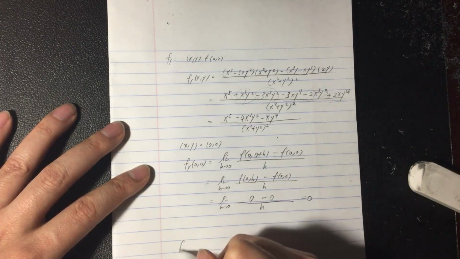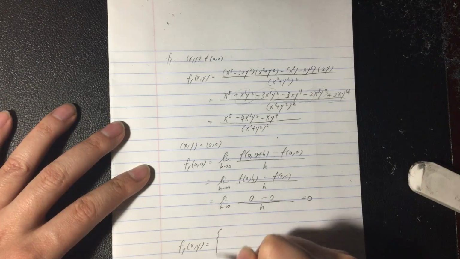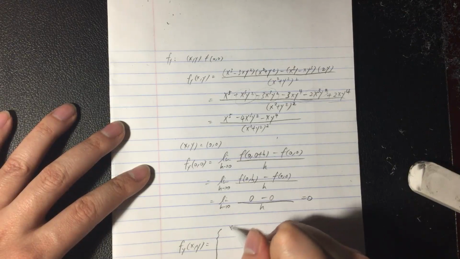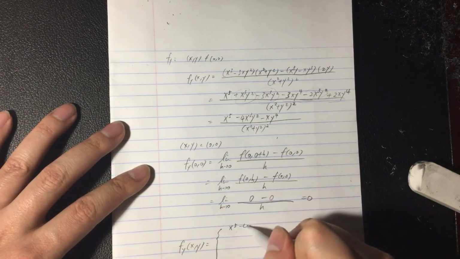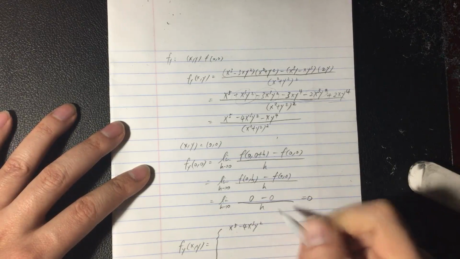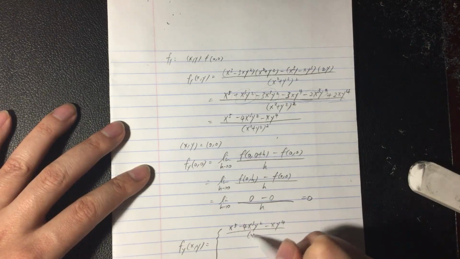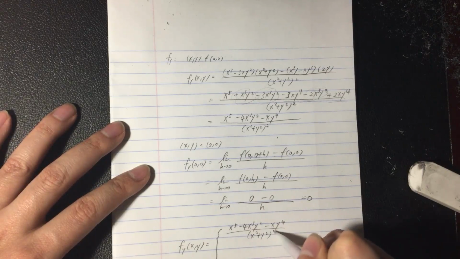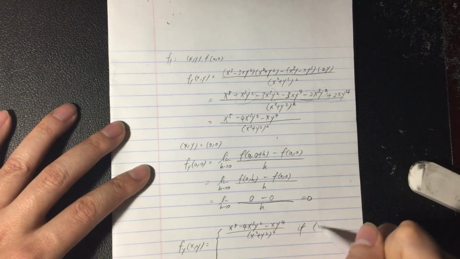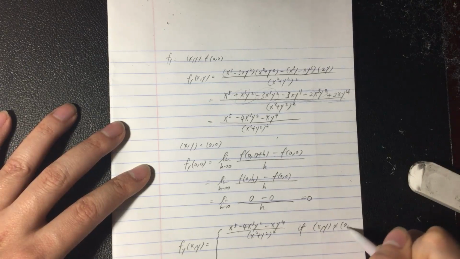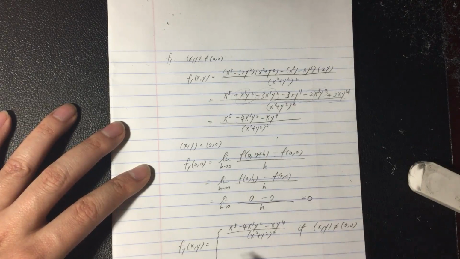So f sub y of x, y equals x to the power 5 minus 4x cubed y squared minus x y to the power 4 over x squared plus y squared to the power 2 if x and y are not both 0, 0, and the function f sub y equals 0 if both x and y are 0.